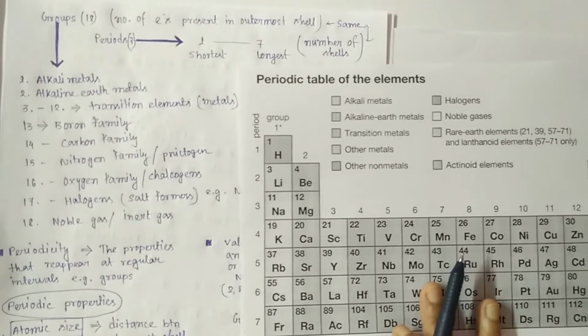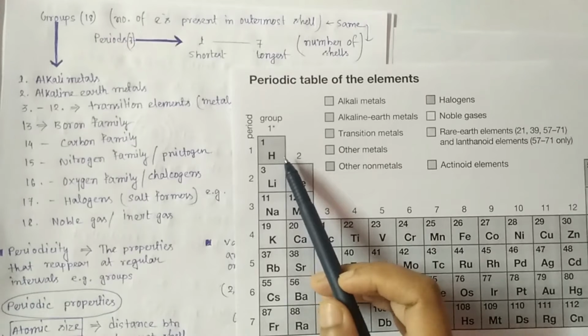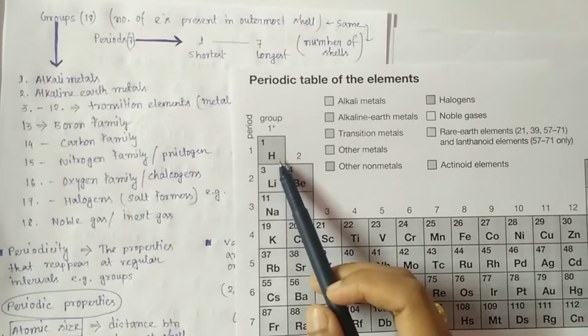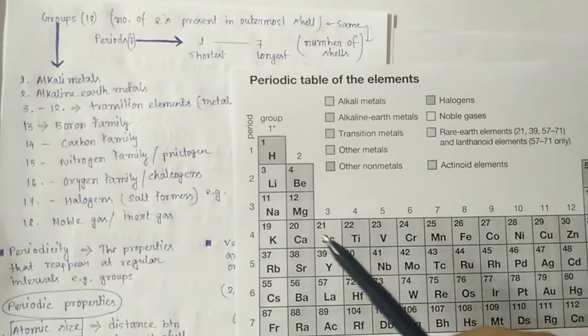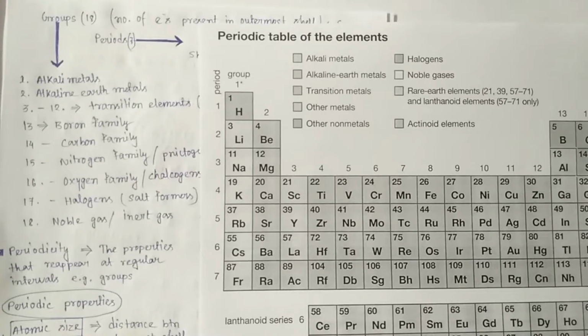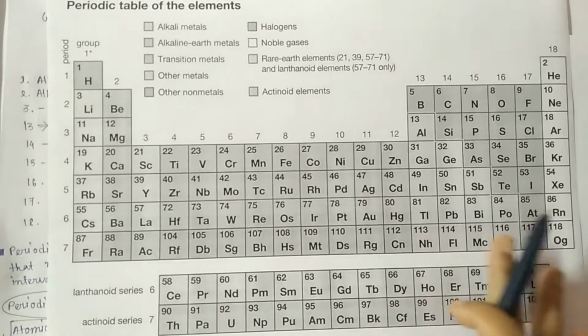So let's learn what the groups are called. For example, group 1 we call alkali metals. They all are metals. I will explain why they are metals, and why the elements on the right side of the periodic table are non-metals. I will explain everything, just hold on.